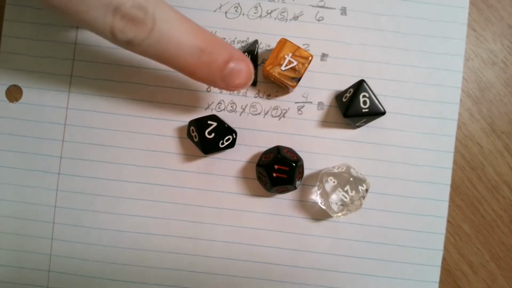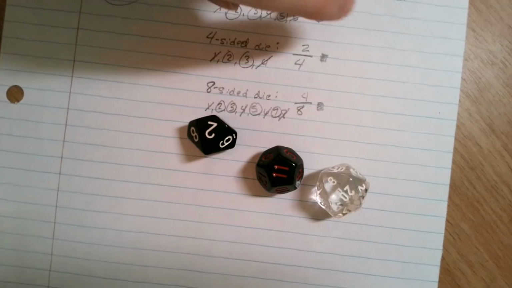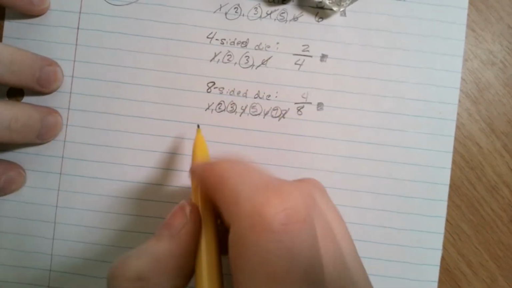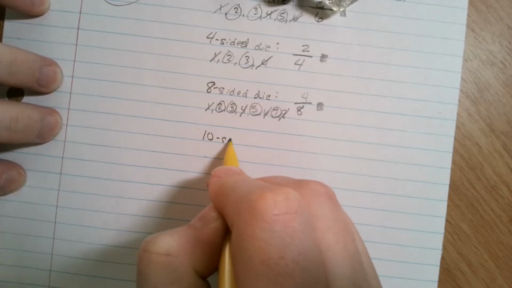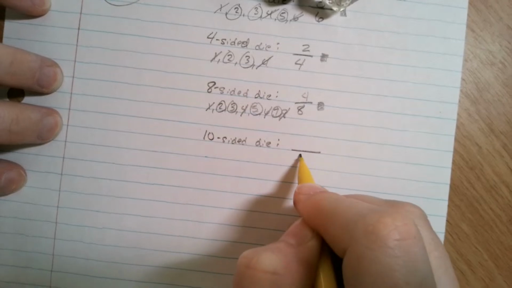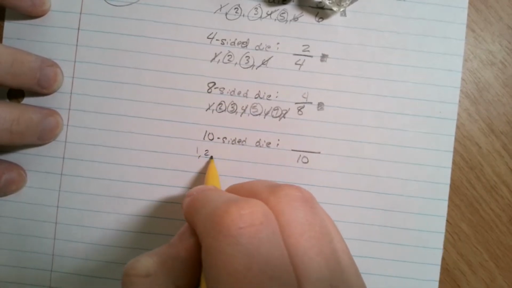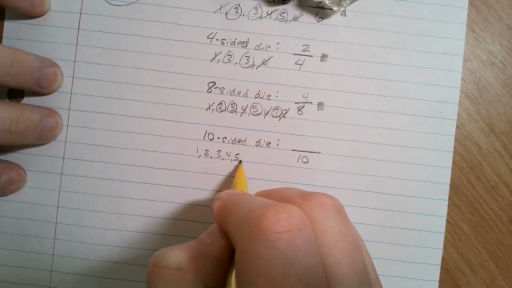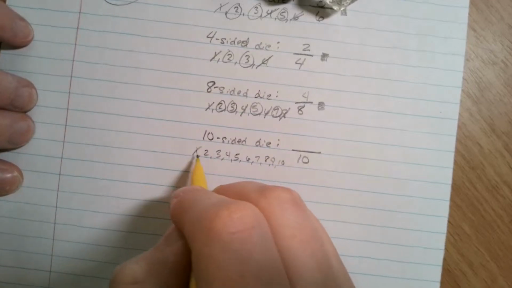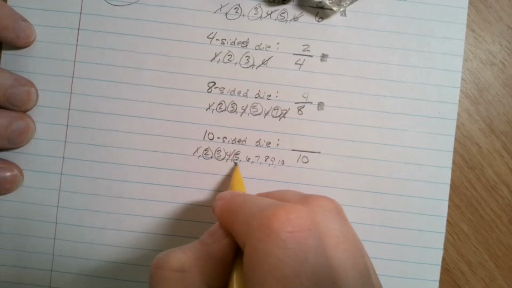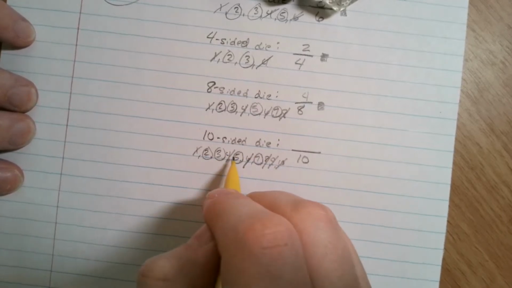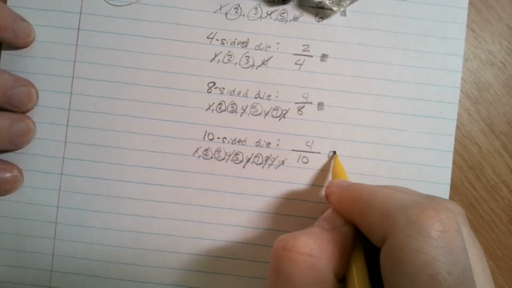So we've talked about D4, D6, D8. Now we're looking at a D10, which has 10 sides. 1, 2, 3, 4, 5, 6, 7, 8, 9, 10. So 1, 2, 3, 4 out of 10.